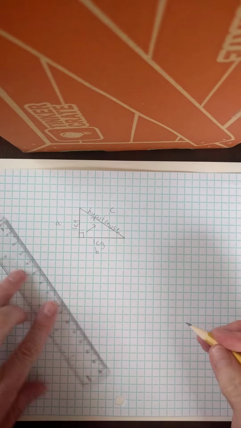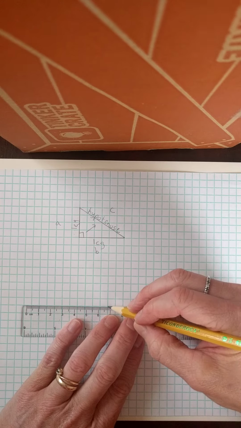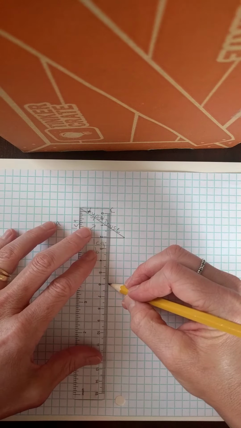So when we have a right triangle, I'm going to make one that's 4 on the base and 3 on the height.